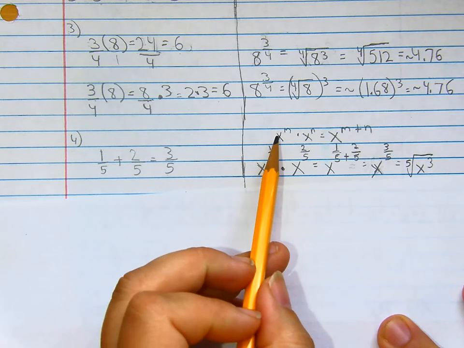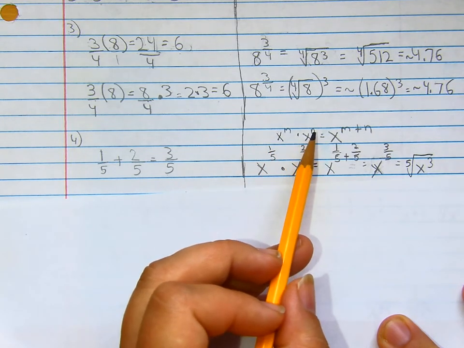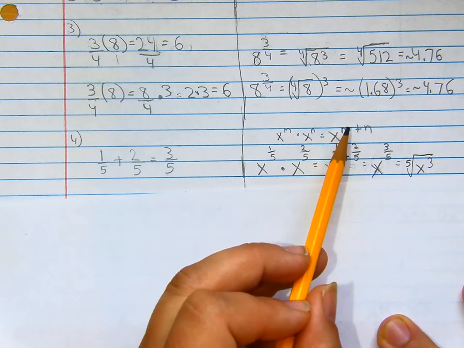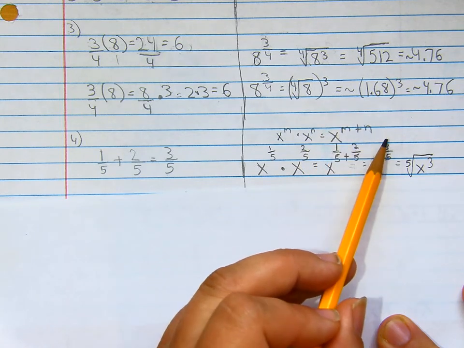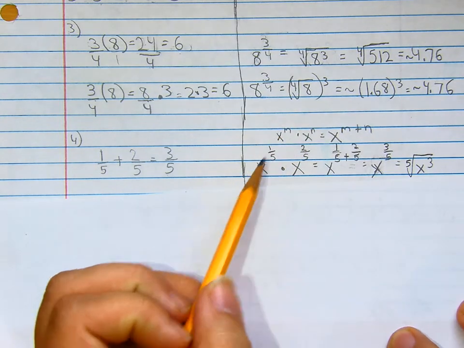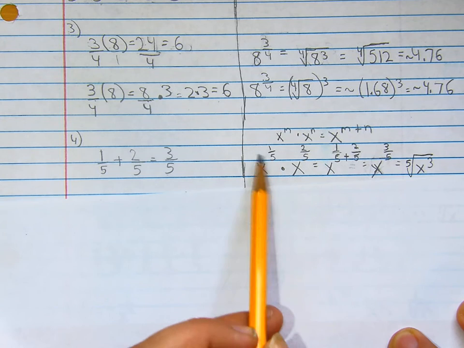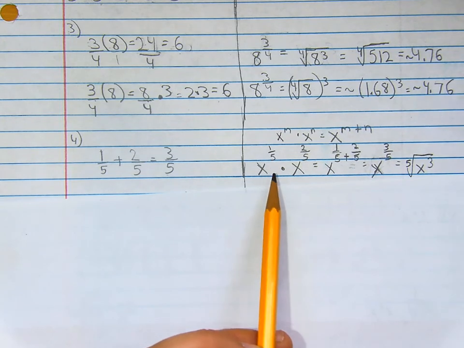So if this was x to the 8th and x to the 4th, then we'd get x to the 8 plus 4, or x to the 12th. Fundamental exponents. If they are rational and fractions, the process doesn't change.